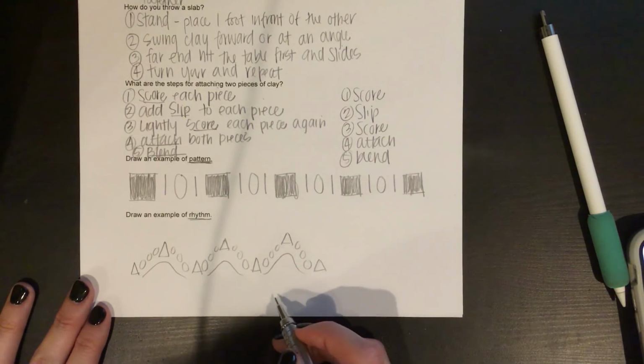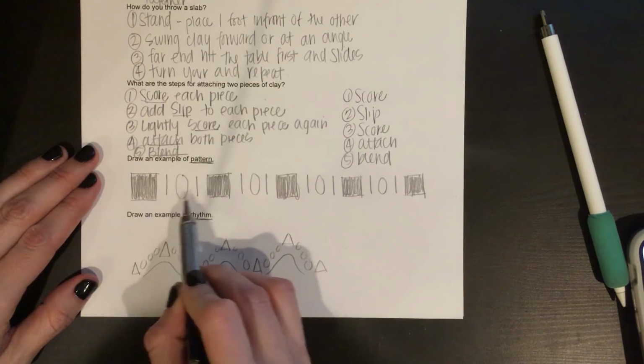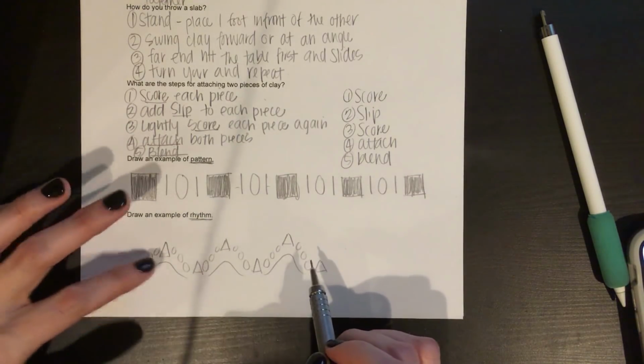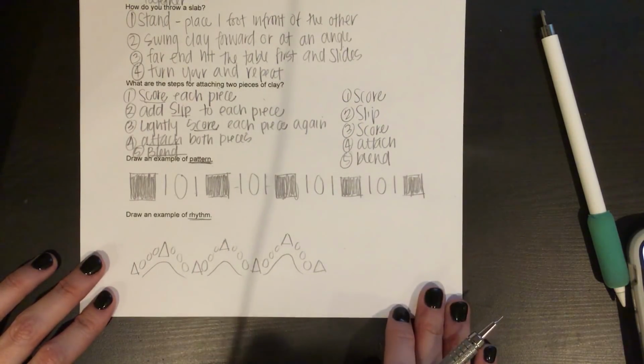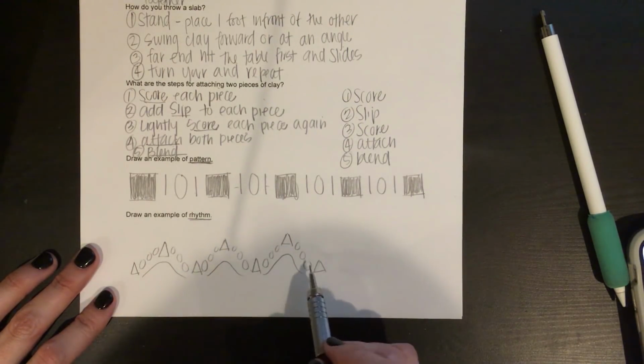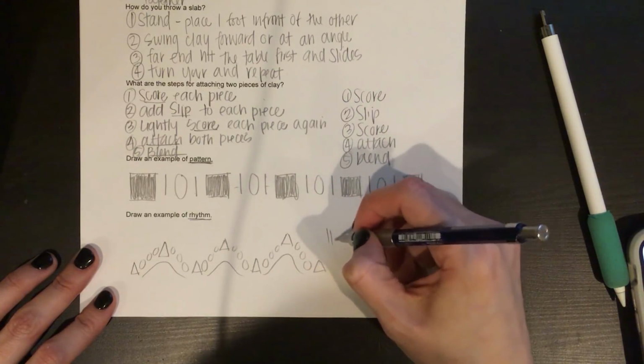So this would be considered rhythm. You have to think of all of these moving all along a line. So you don't necessarily have to have a line in order to create rhythm. You could just leave it as it is. And I'll show you what I'm talking about.